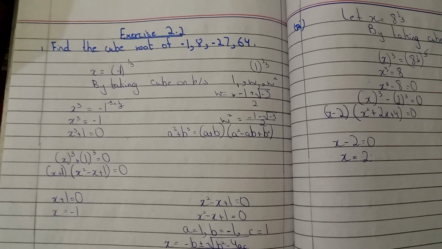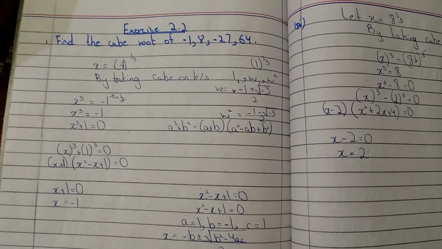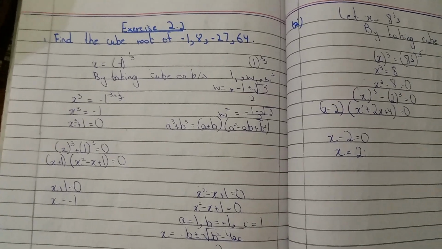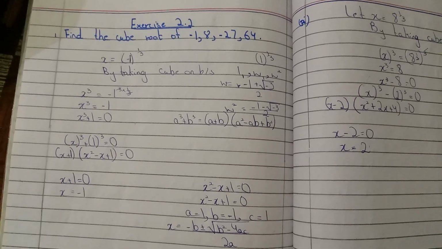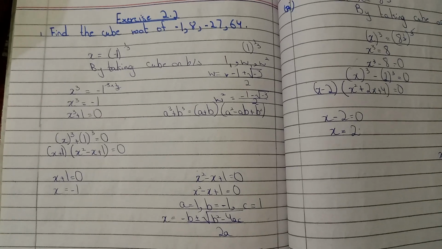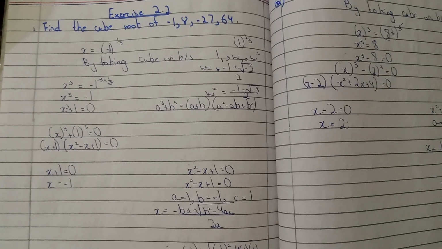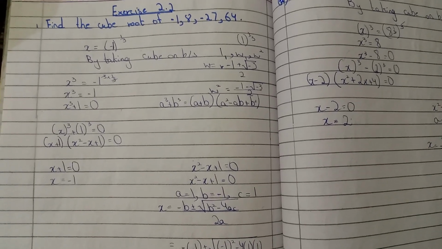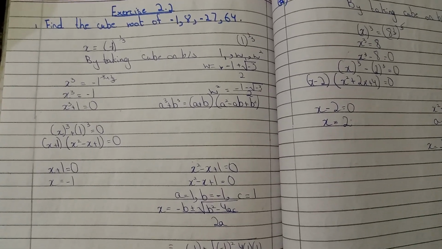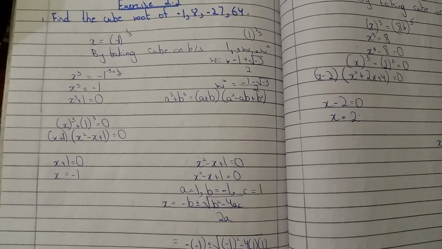First of all, we are going to do the first part. Because the question is to find the cube root, we have to suppose that x is equal to the cube root of minus 1. So we can write x is equal to minus 1 raised to the power 1 by 3, because 1 by 3 is showing the cube root. For the solution, we take the cube on both sides so we can remove this cube root. By taking cube on both sides, we have got x cube is equal to minus 1.